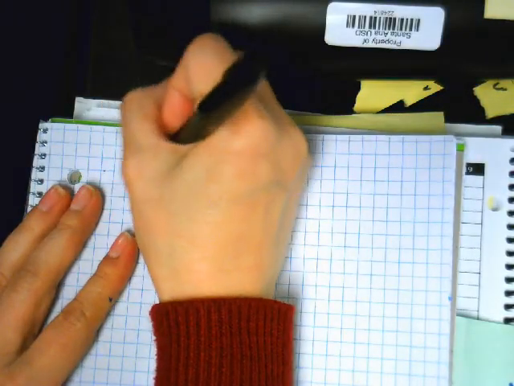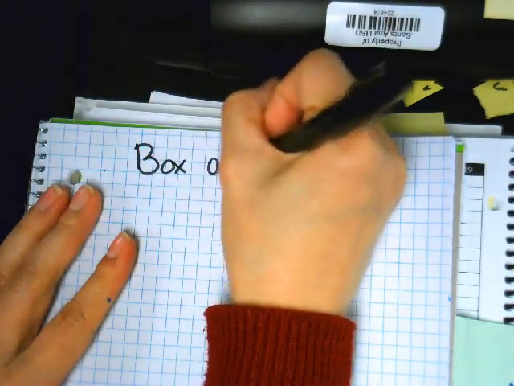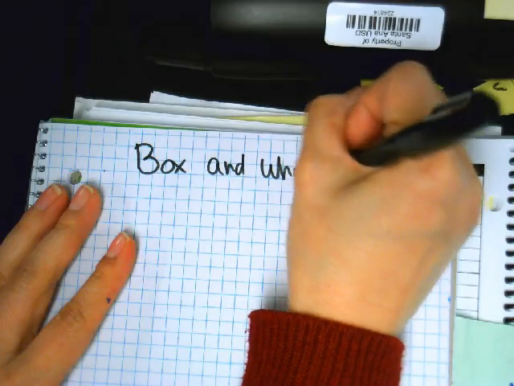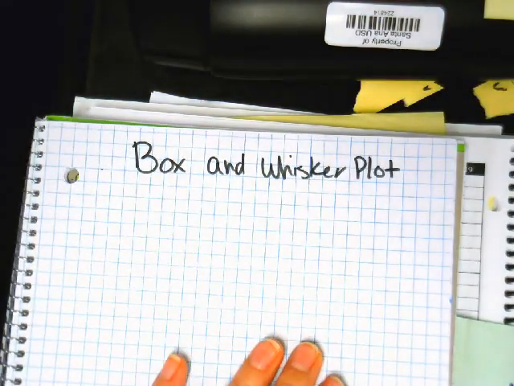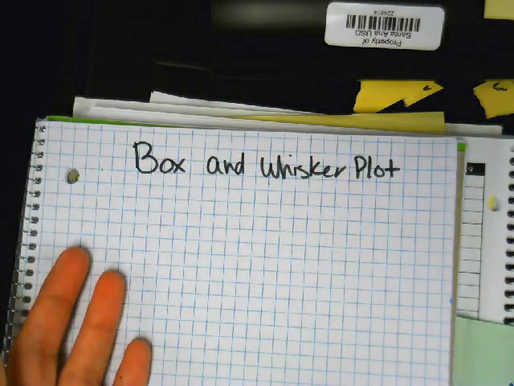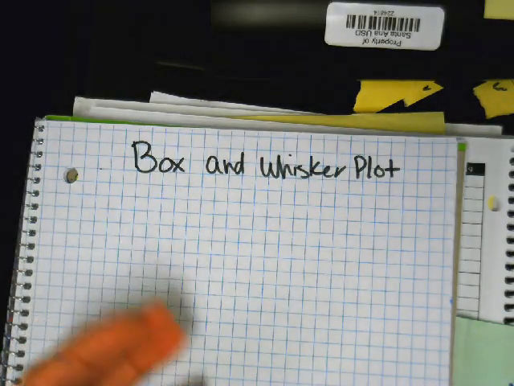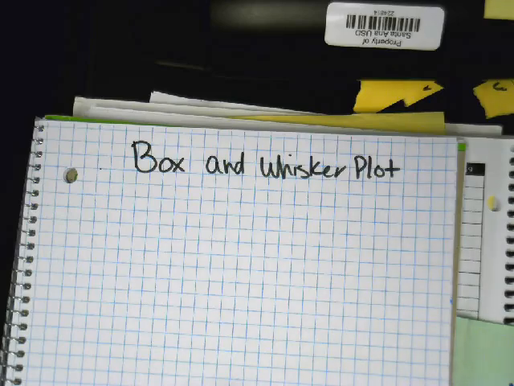Now, let's create what is called a box and whisker plot. It's another type of graph. Yesterday we did a stem and leaf plot. We did a dot plot. Now we're going to talk about a box and whisker plot.